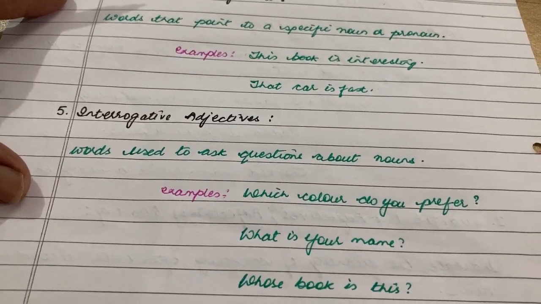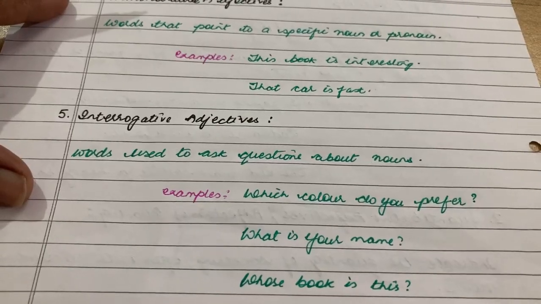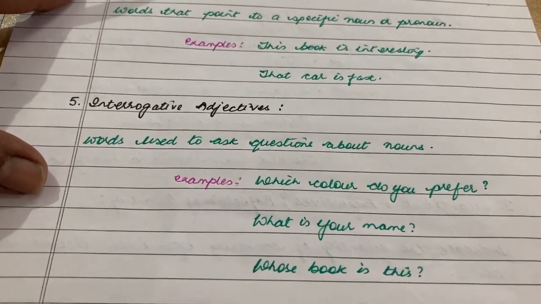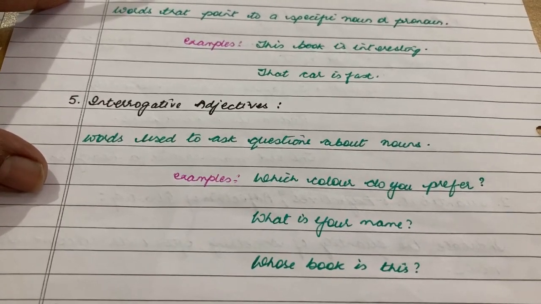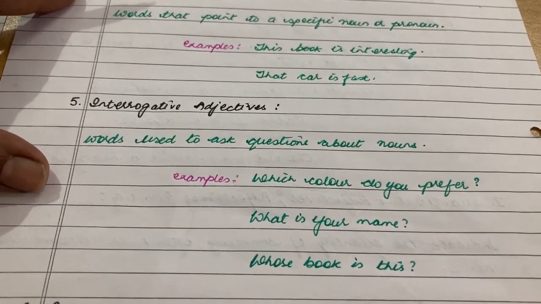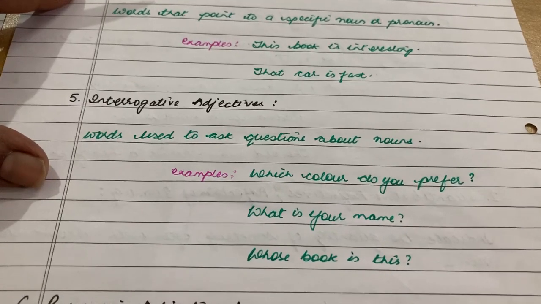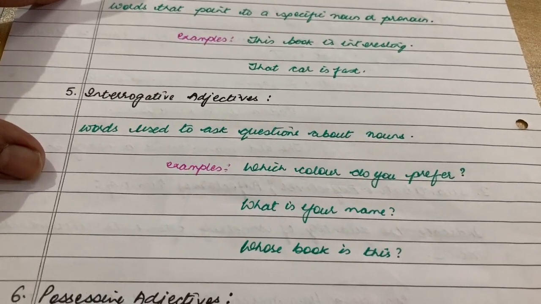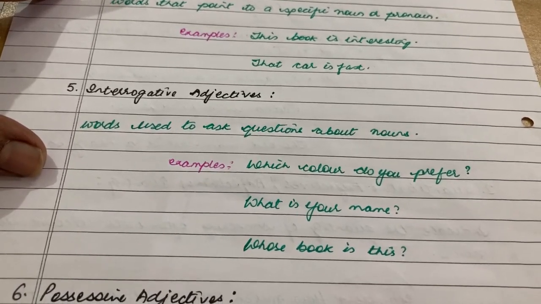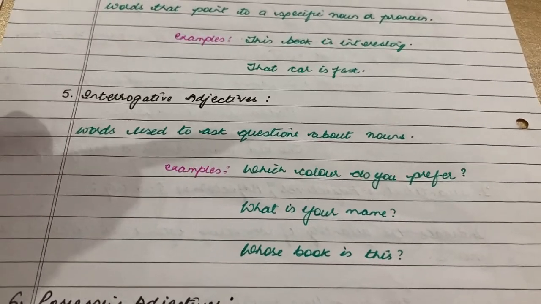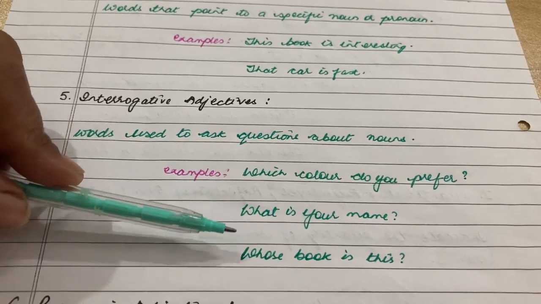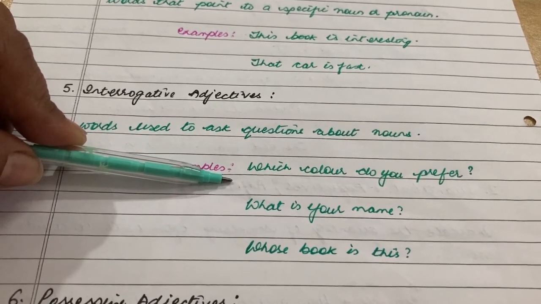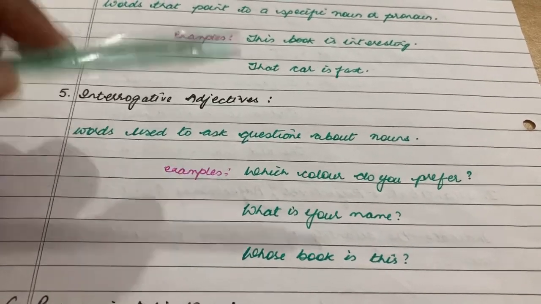Interrogative adjective. So what are interrogative adjectives? Words used to ask questions about the nouns. So when there are words that are used to ask questions about the nouns: Which color do you prefer? Or what is your name? Whose book is this? So if we will see, all these words are used to ask a question about the noun.